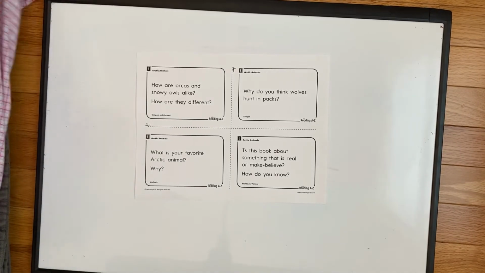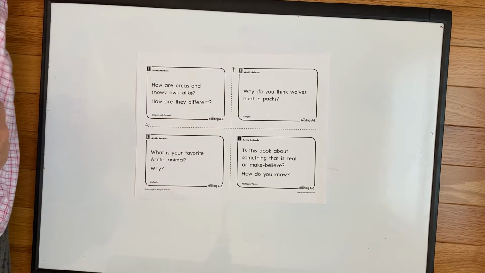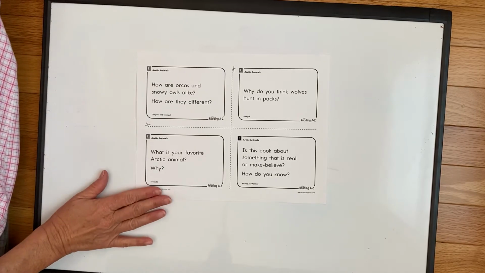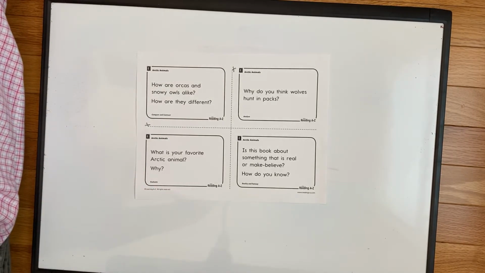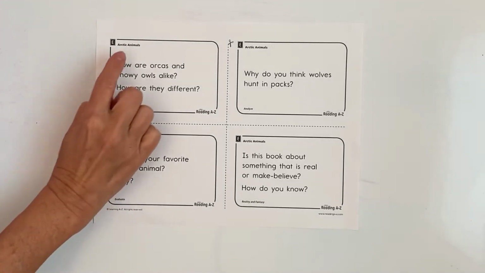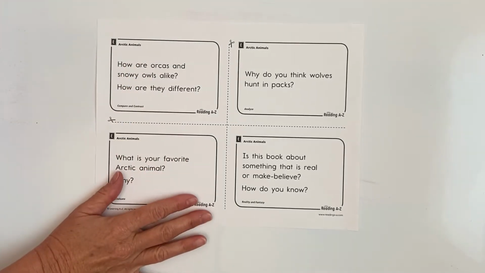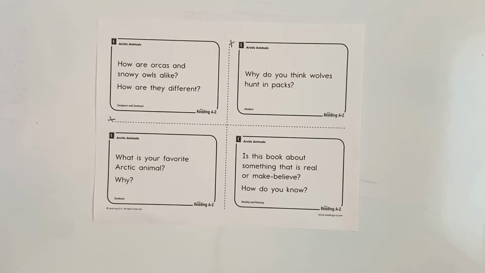Hey Emma, I forgot at the end of lesson 1 that we didn't go over the instructions of your worksheet. So if you would, go ahead and get out your Arctic Animal worksheet. I'll give you just a second.